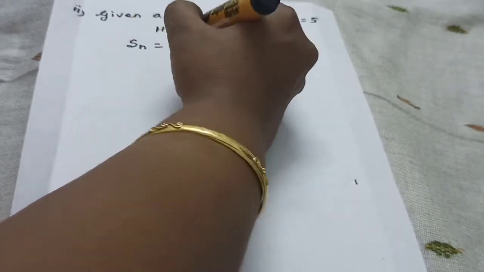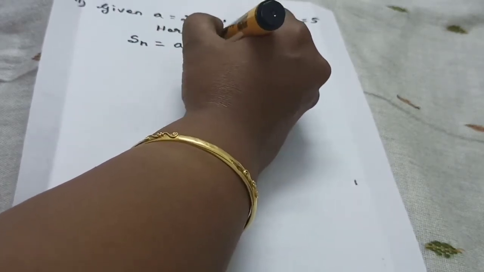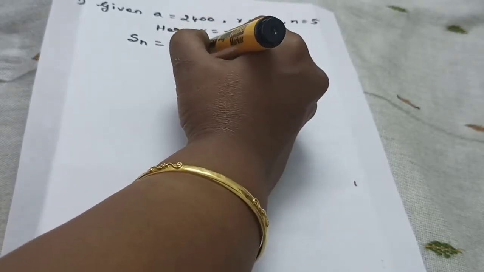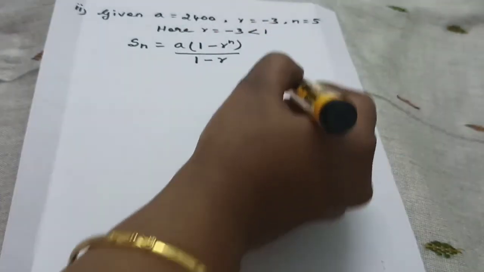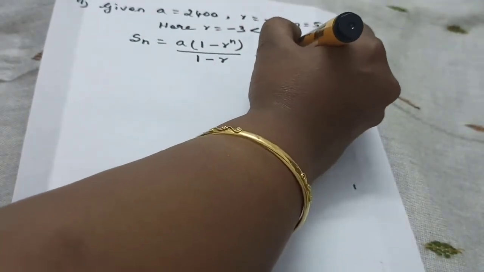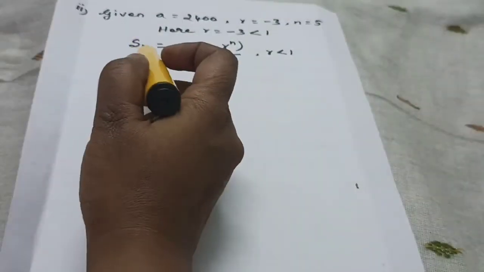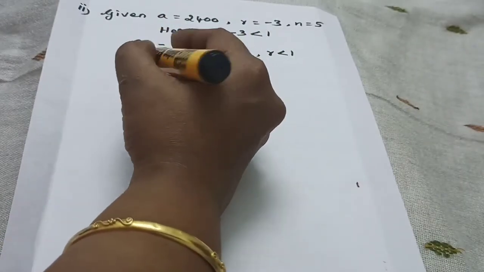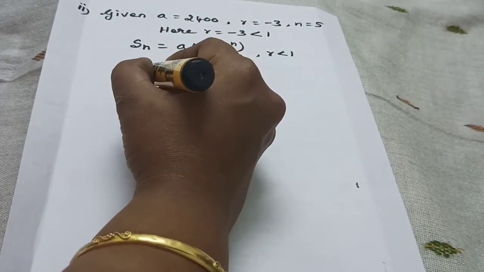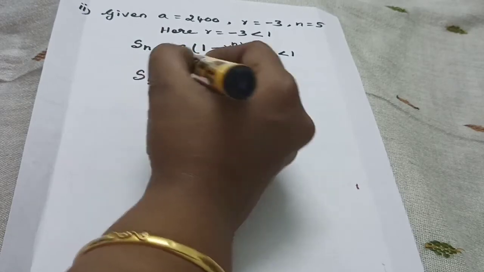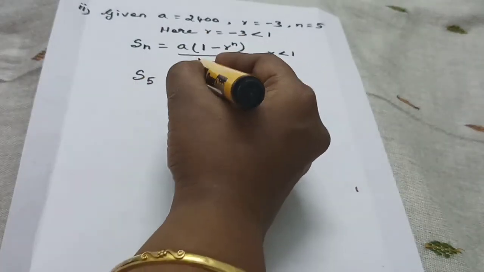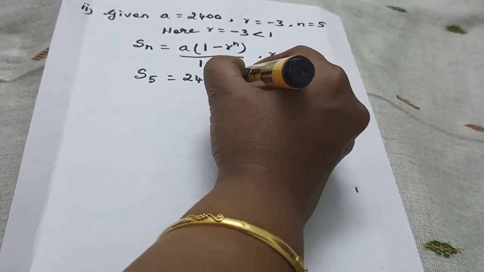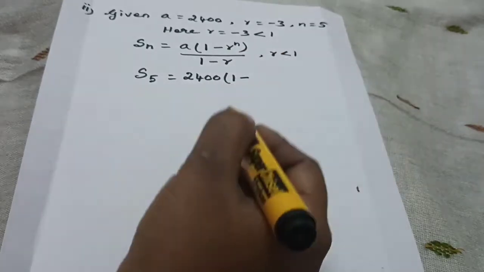That means Sn is equal to a into 1 minus r power n, divided by 1 minus r. Why? Because r is less than 1, we have to use this formula. We want to find the sum of 5 terms. That means S5 is equal to a value 2400 into 1 minus r, r is minus 3.